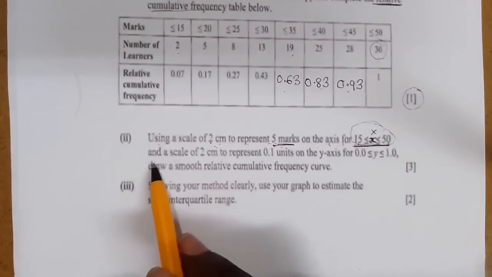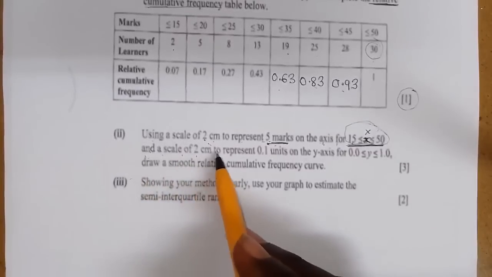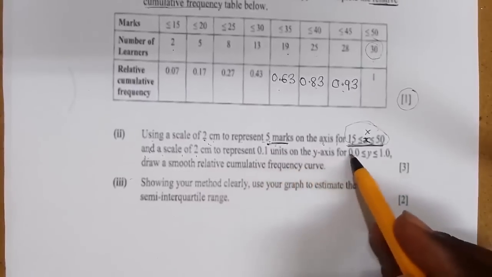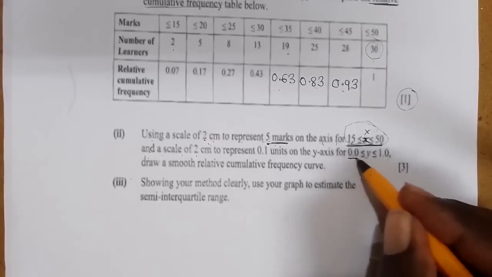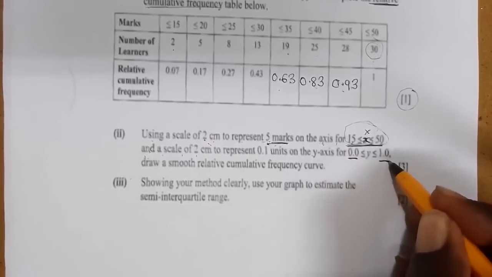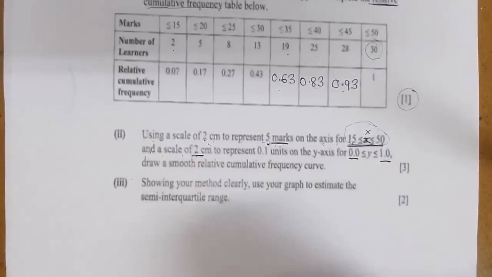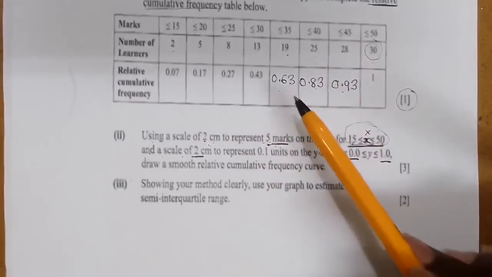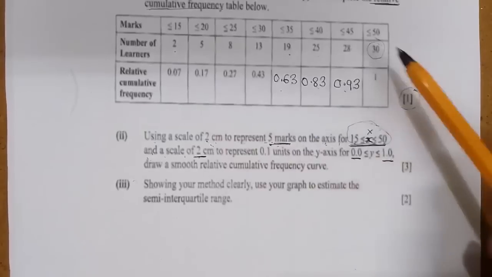Then you go on, you proceed saying, so we proceed, and a scale of 2 centimeters to represent 0.1 units on the y-axis for 0.0 y to 1. Have you seen? So the scale is starting from 0.0 to 1. So the question is saying 2 centimeters. So what I'm going to tell you is that this scale doesn't change. As long as we've got 1, 2, 3, you always start from 0 to 1. Whenever we've got 1, 2, 3.